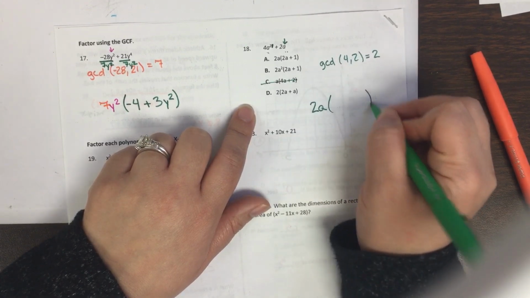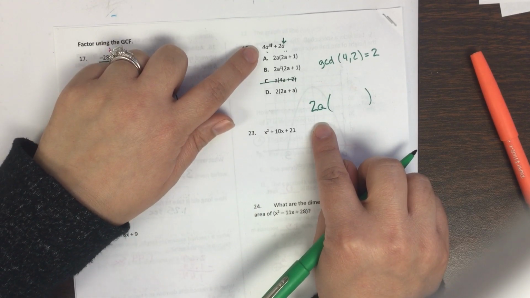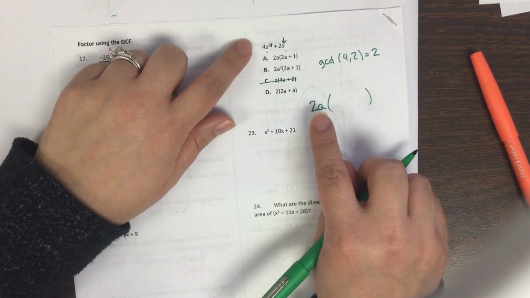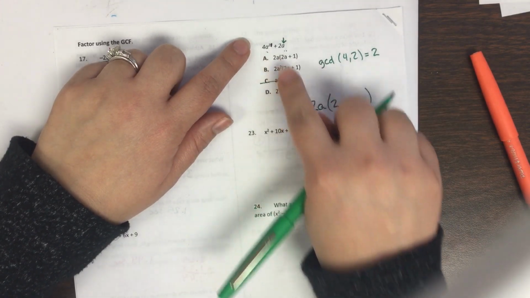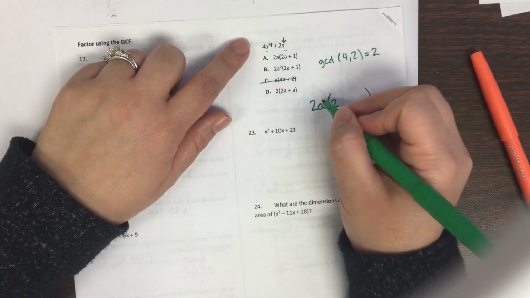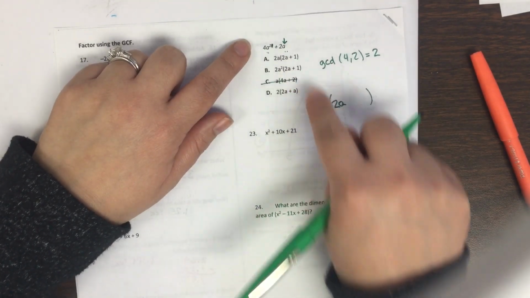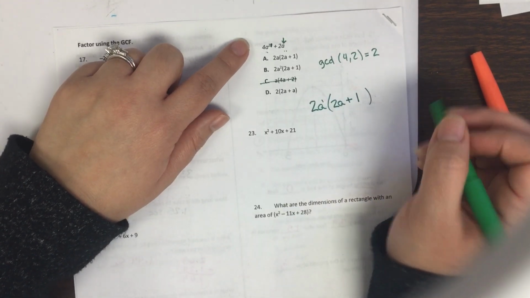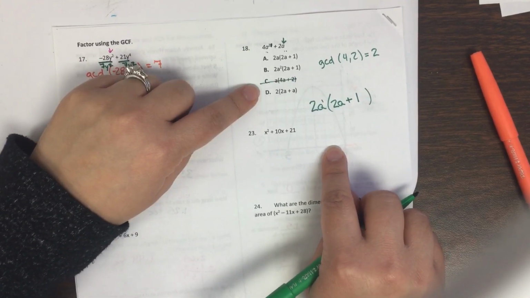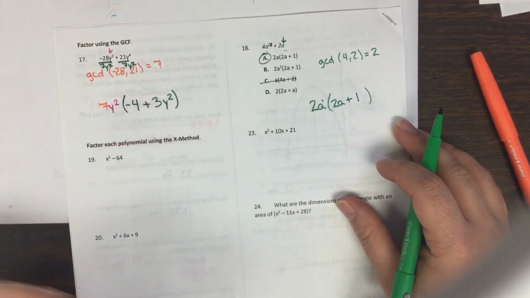And then go back and find the leftovers by dividing. 4a squared divided by 2a. 4 divided by 2 is 2. And then you subtract 2 with this 1, and that gives me a power of 1. 2a divided by 2a is 1. So here I see my answer would be A. And once again, you can graph it to confirm.